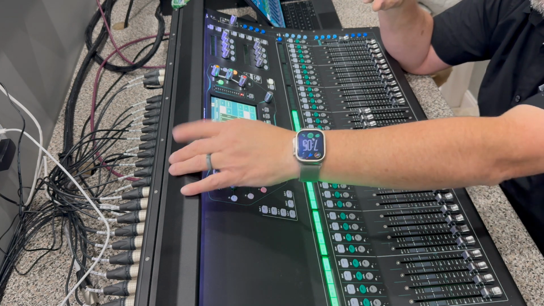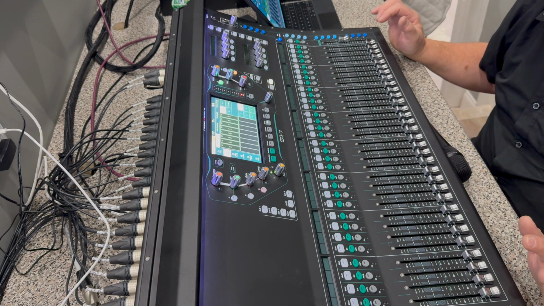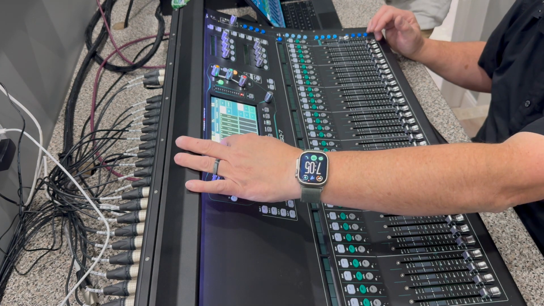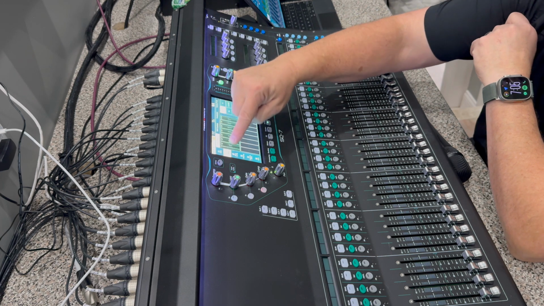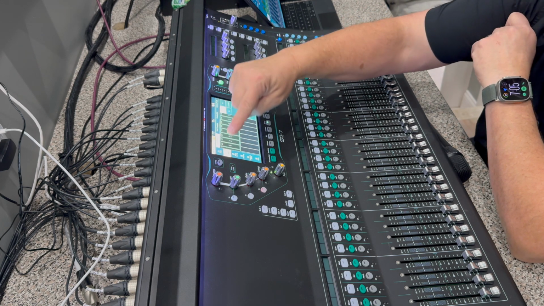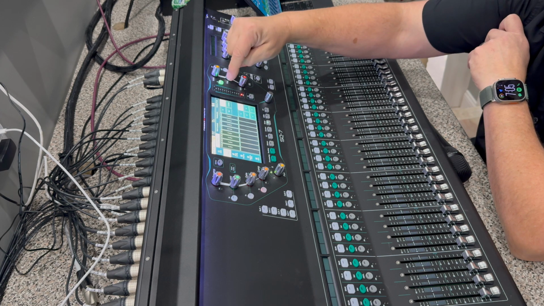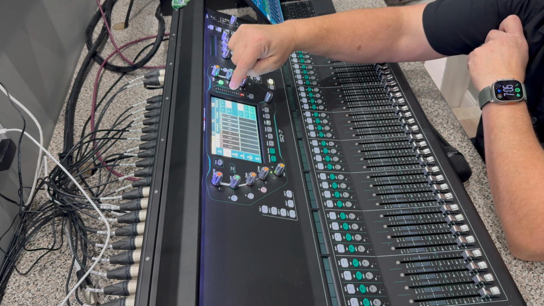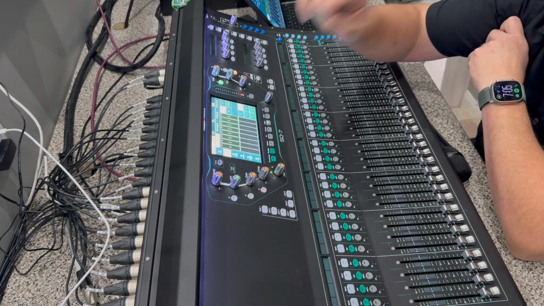So if I wanted to create my custom layer for Sunday morning, the place that I would do that would be under the setup button, strip assign, and then literally on the top, it gives me all of my inputs, right? I can also select from the effects, the output mixes, and DCAs. We'll talk about that later. Right now I'm just concerned about inputs, okay?